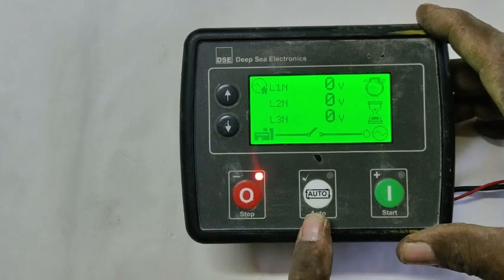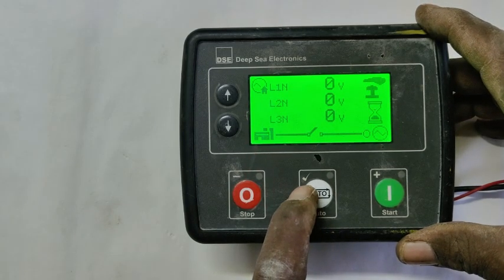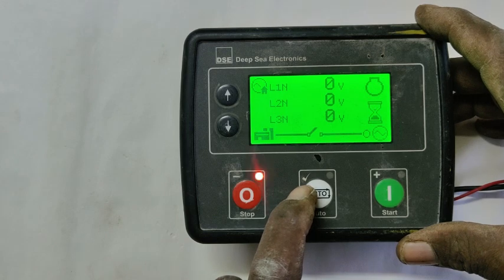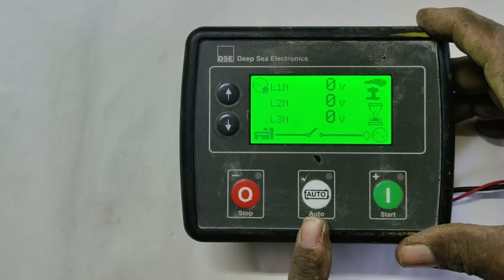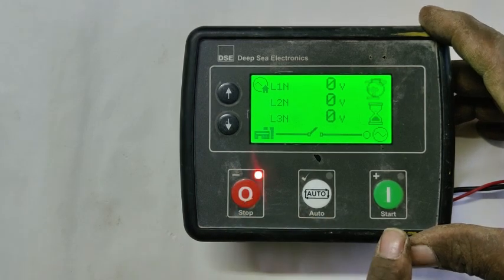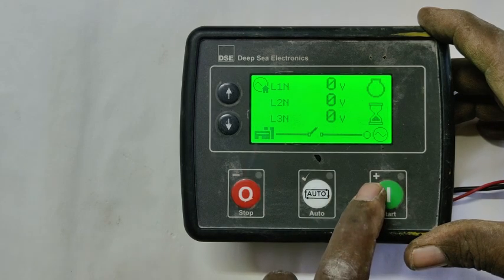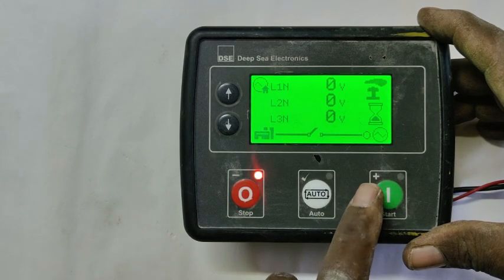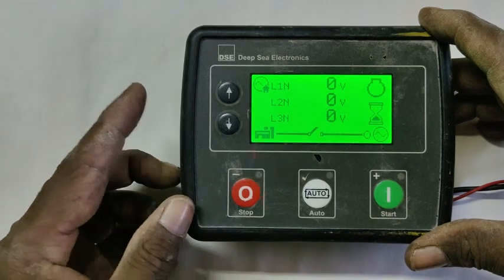This is the auto stop and auto start button, and there is a check mark written on it. This button can also be used for changing and saving the value of the parameter. And this third button is the start button, and here the plus sign is written. So we can use this button for increasing the value of the parameter.